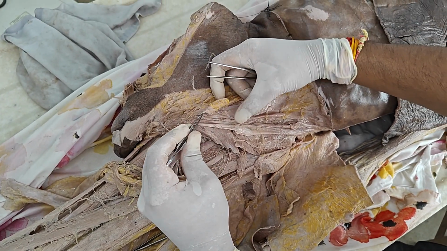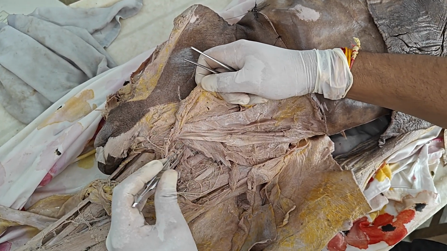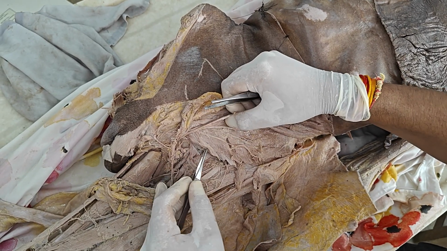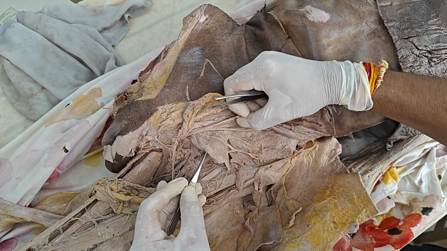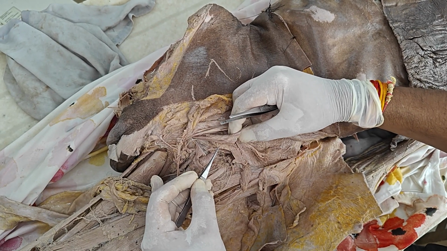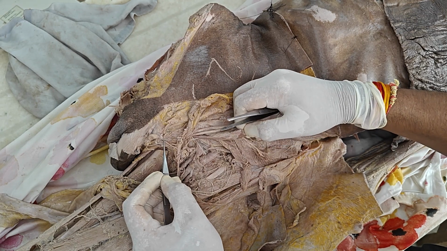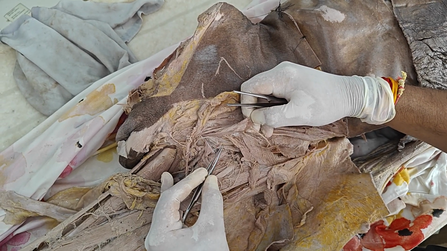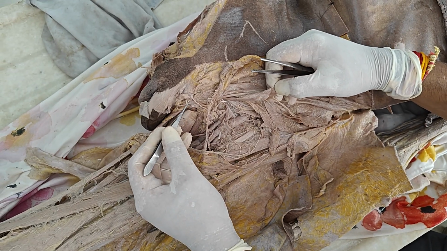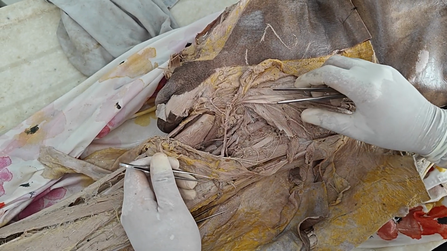Dartos muscle is a continuation of these two membranes, Camper fascia and Scarpa fascia. External spermatic fascia is a continuation of the external oblique. Cremasteric fascia is a continuation of the conjoint tendon, and it becomes the cremasteric muscle and cremasteric fascia. And fascia transversalis is continuous as the internal spermatic fascia. So these are the coverings of the indirect inguinal hernia.